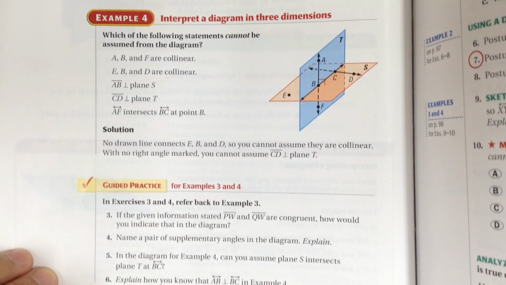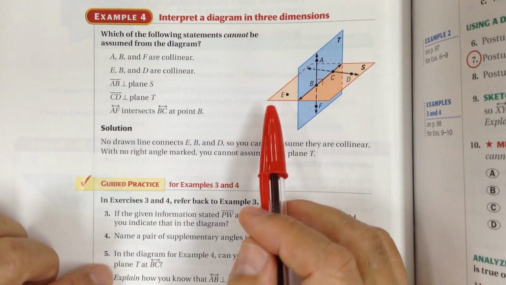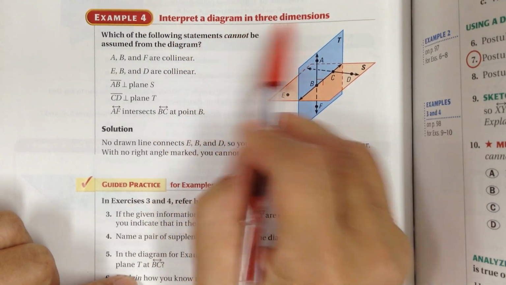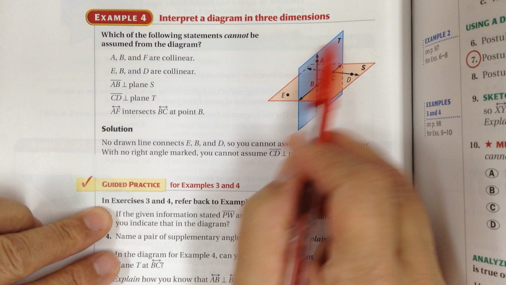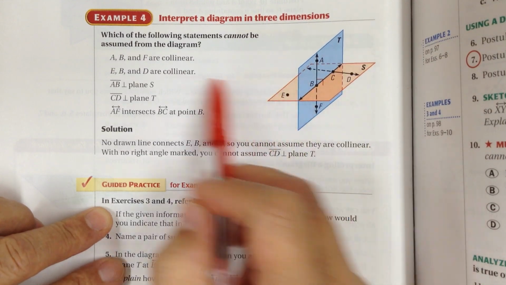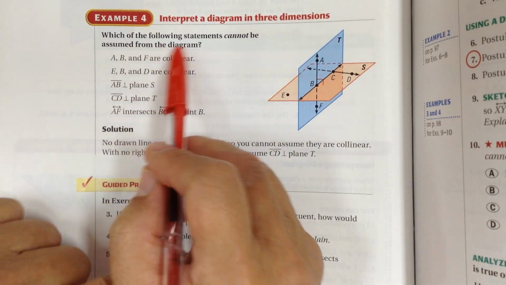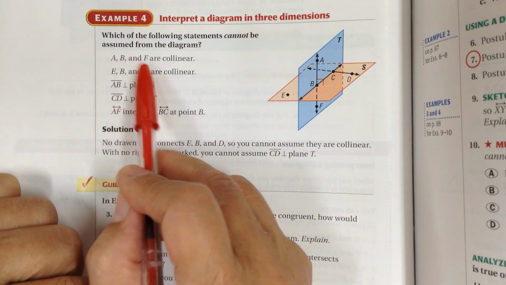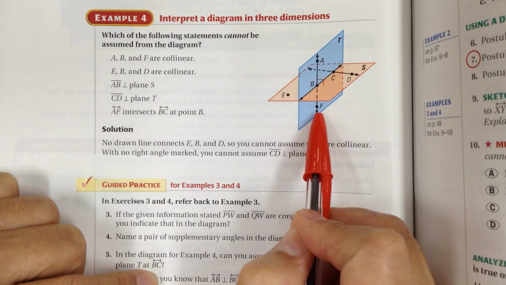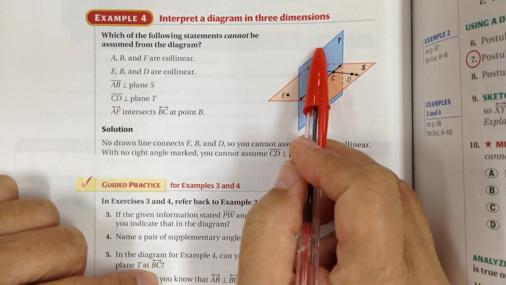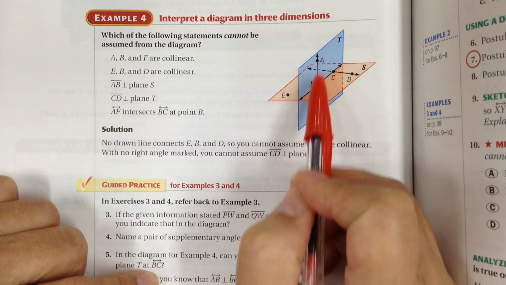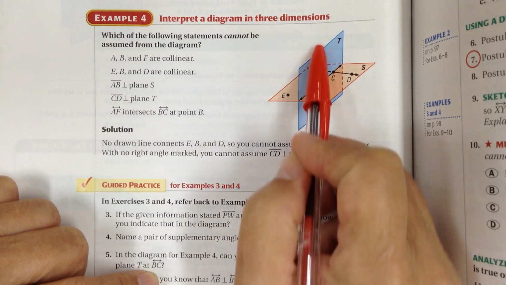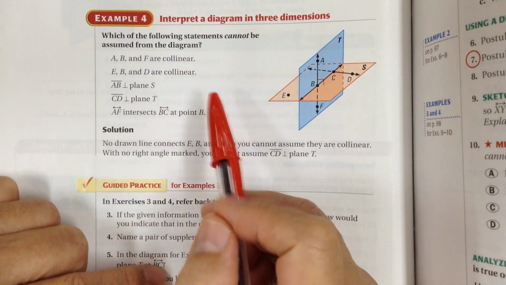Okay, let's go to example 4. Interpret a diagram in 3 dimensions. So you have this diagram over here. Which of the following statements cannot be assumed from the diagram? Okay, so A, B, F are collinear. That's true, because you can see the lines over here. So A, B, F are on the same line, so they are collinear. So this is true.